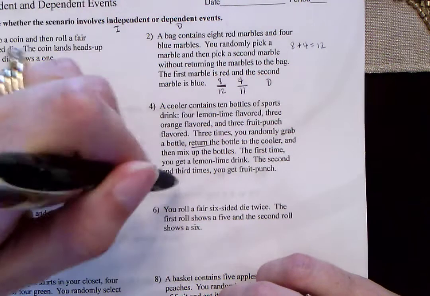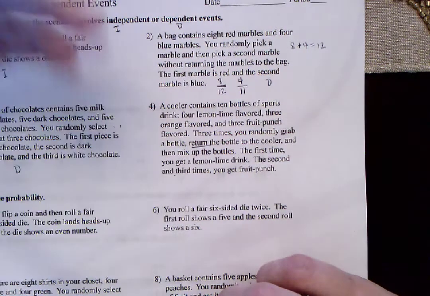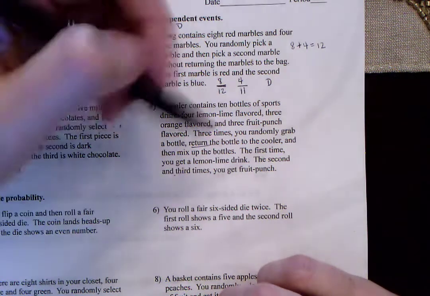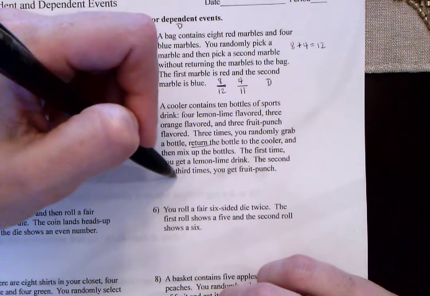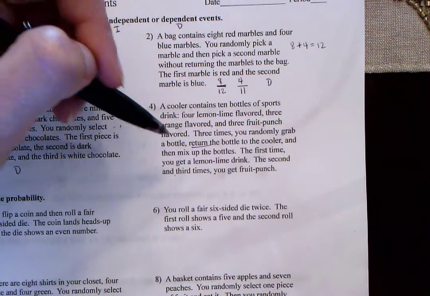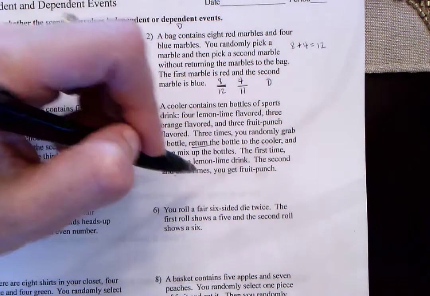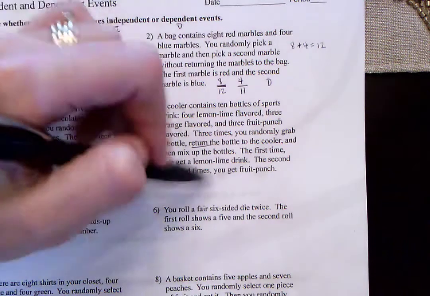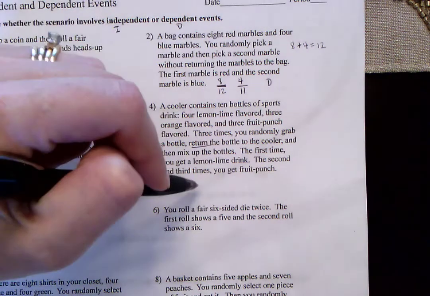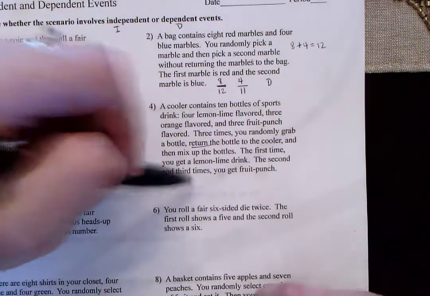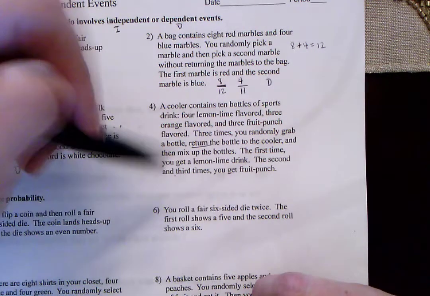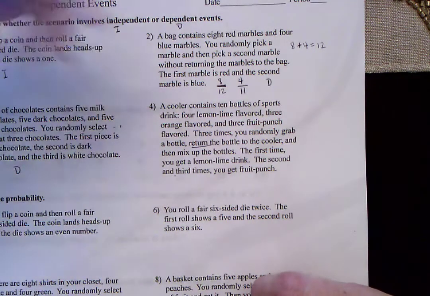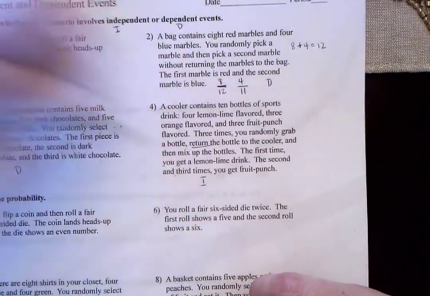So there'll be 10 sports drink bottles in this cooler. And then if I return that one to the cooler again, then there are still 10. So I have an equally likely chance again, 10 bottles here again, of picking another one. So these are independent because you returned the bottle each time. Okay?